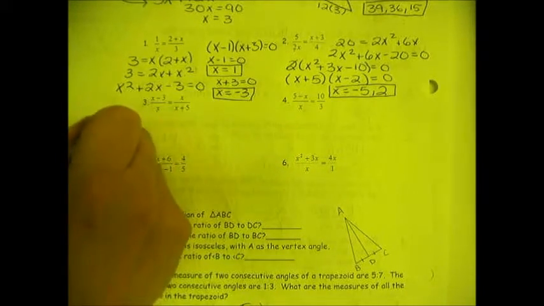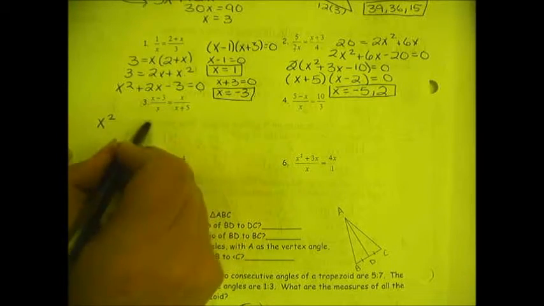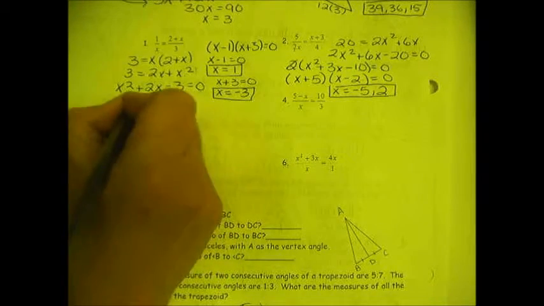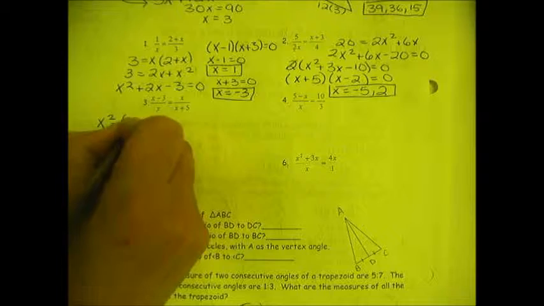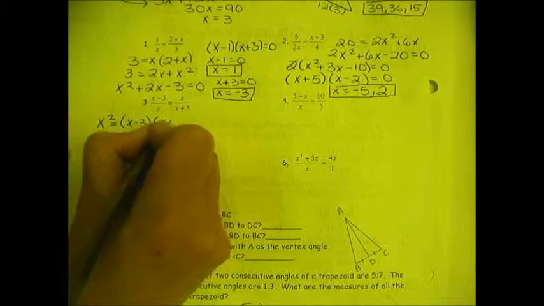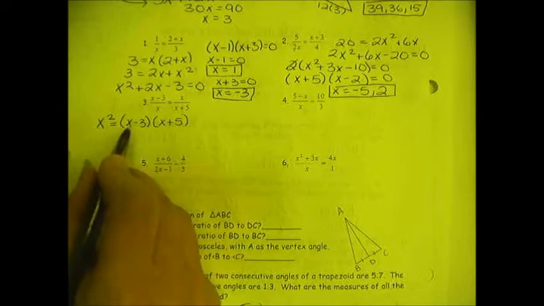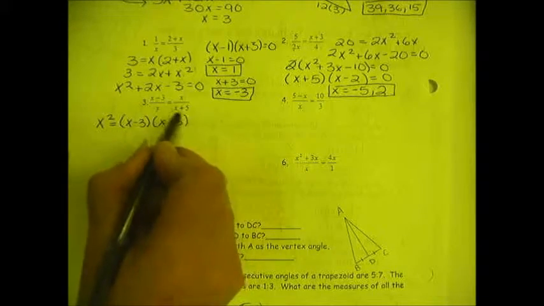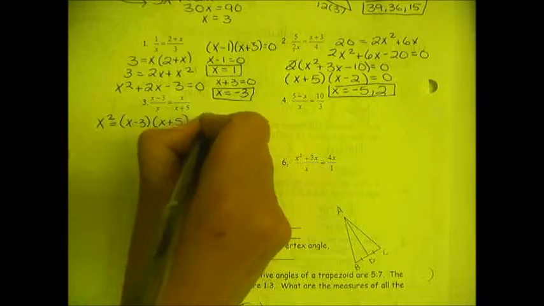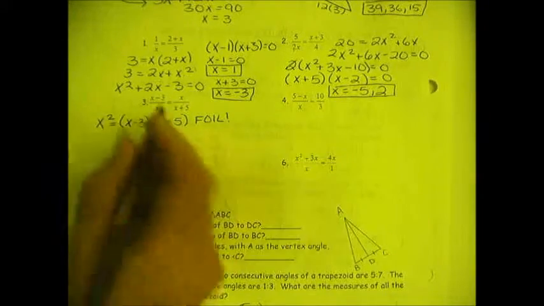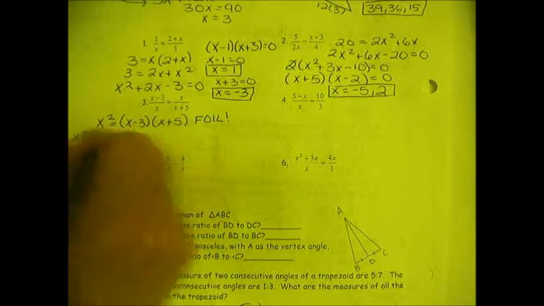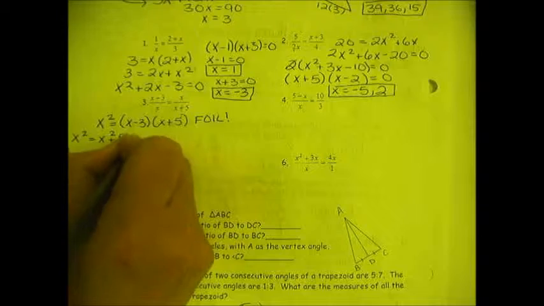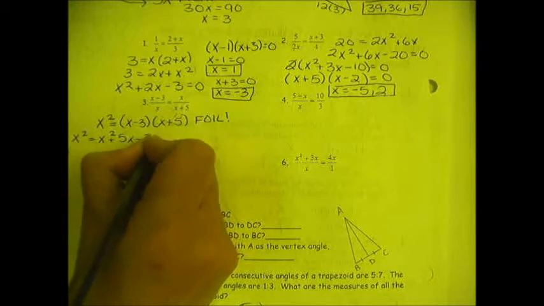If you want to stop the video and see if you can get the answer right, do that, but otherwise I'll keep on going. X times x is x squared, not 2x. Be careful here. We have x minus 3 times x plus 5. You have to FOIL those out. When you have a binomial times a binomial, make sure you do your FOILing. FOIL!